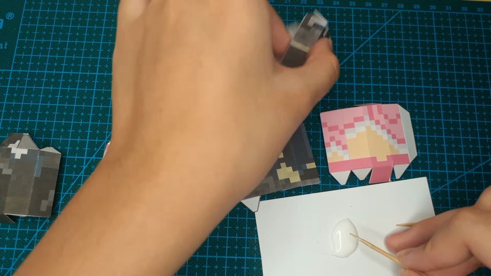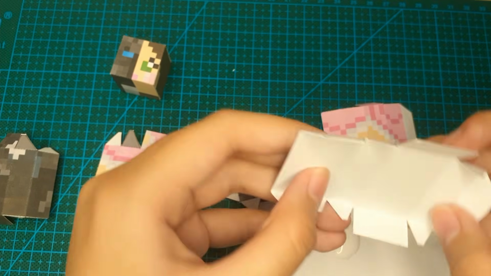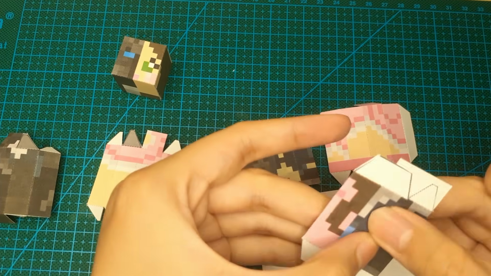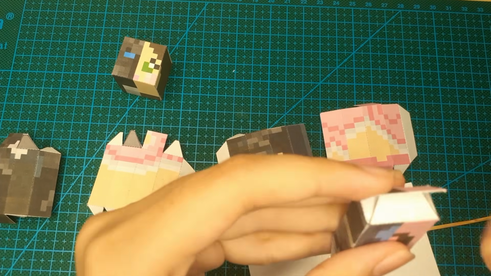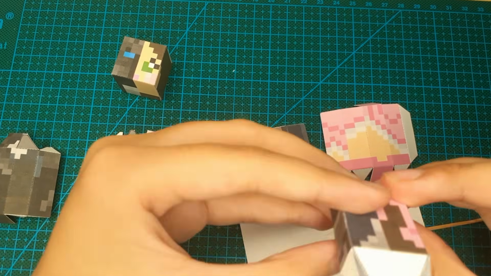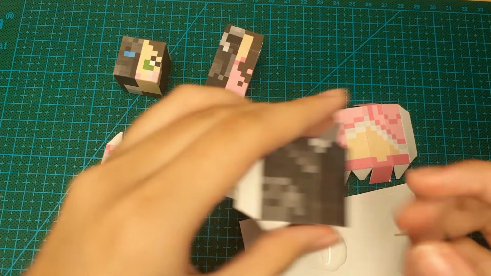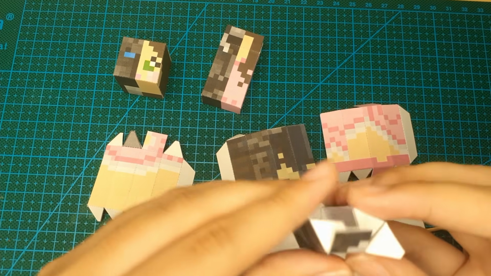After gluing the head, glue the torso but don't glue the top part yet. Now glue the arms but let the gray flap outside.